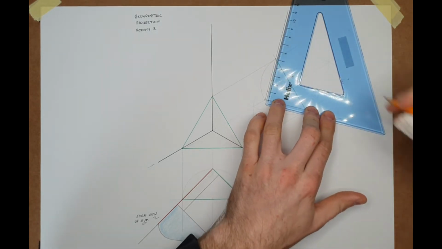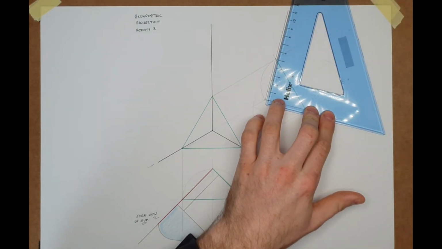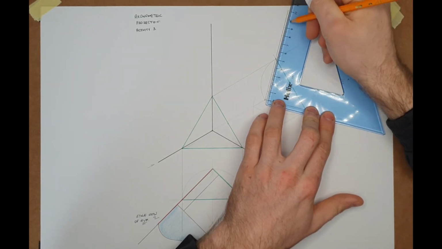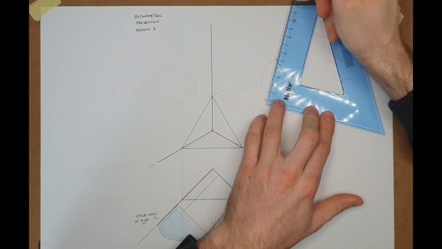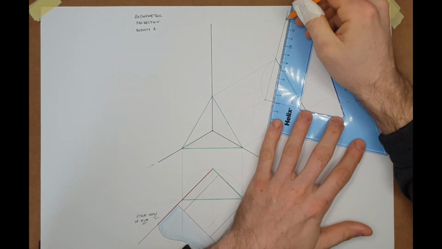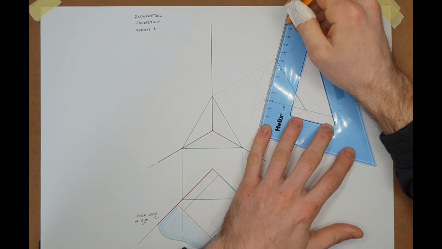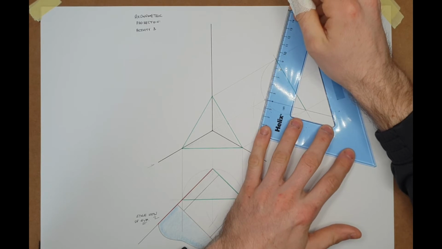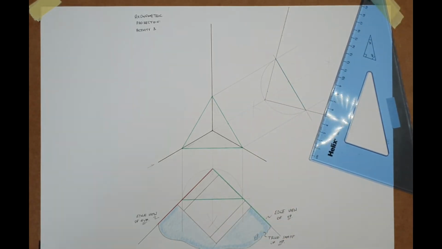70 is 80 and 10 is 90 and 25. So 10, 25. Just about staying on the page there. And I might just extend on that axis just a little bit. So lucky, just about staying on the page.